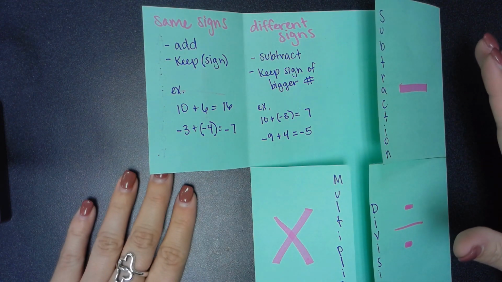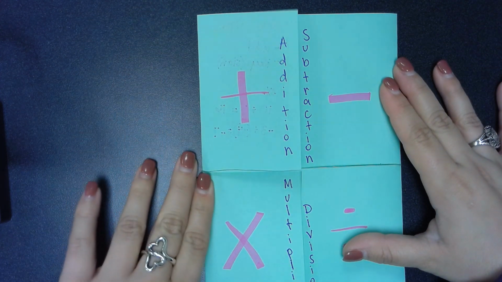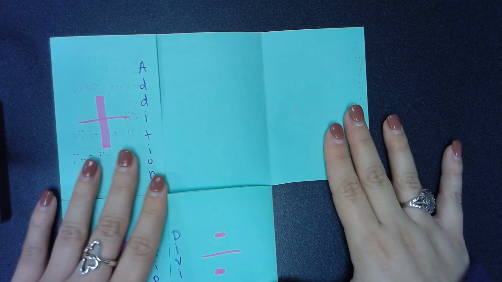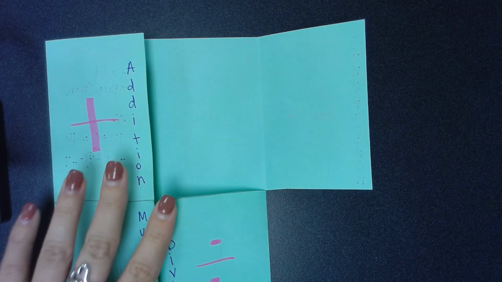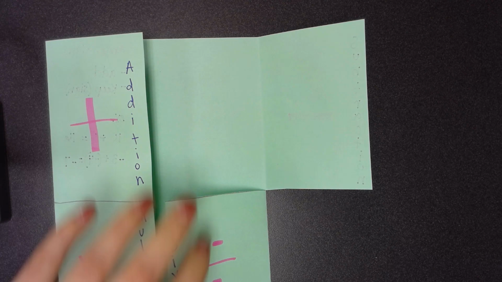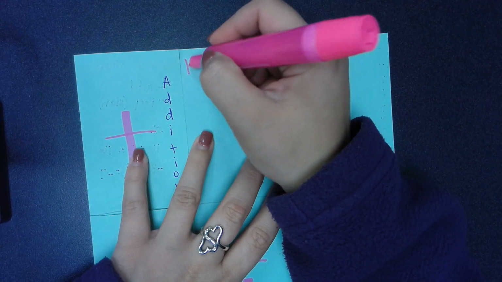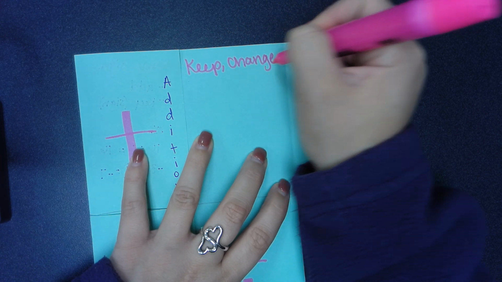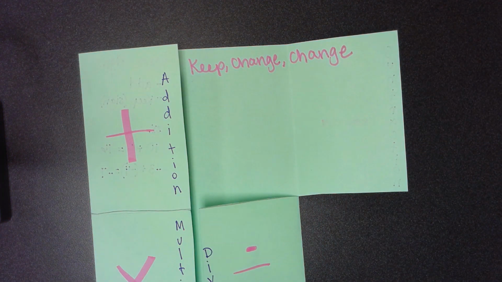So now we're done with addition, and we can close that side. Okay, then we're going to move on to subtraction. Okay, let's talk about subtraction. The first time we talked about subtraction, I did not use these terms exactly, but over the past couple of days I have. So anytime we have a subtraction problem, what I'm going to do with that is keep, change, change. And this is for all of our subtraction problems with integers.